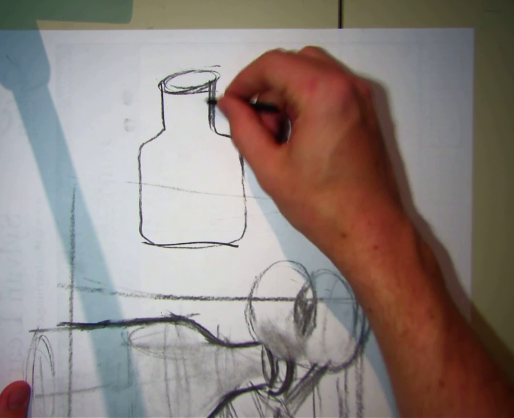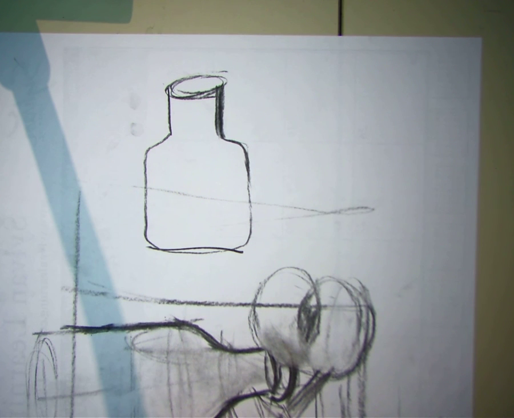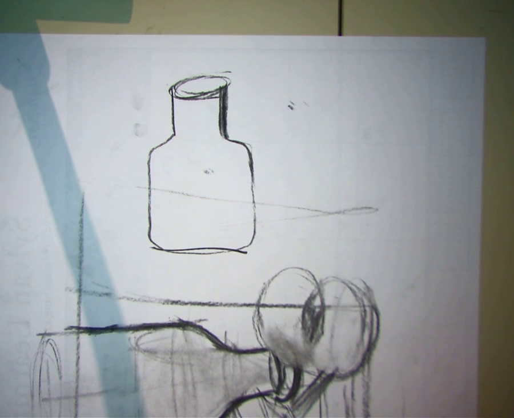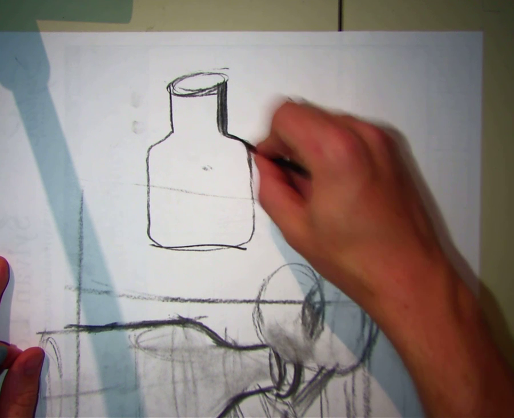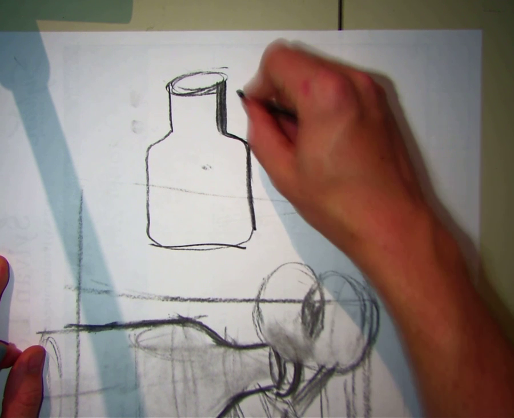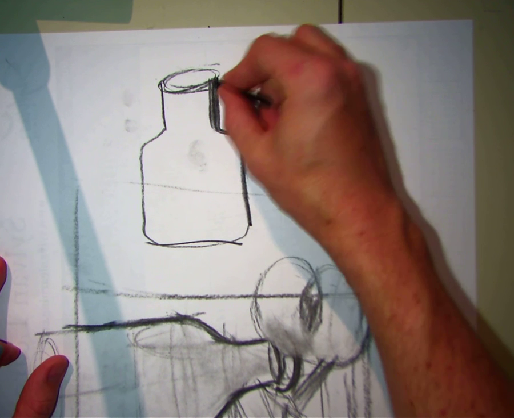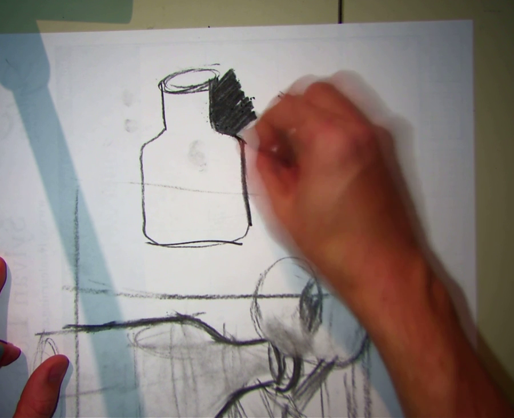But that's beside the point. All an outline is telling your brain is that one of these is lighter, either the object is lighter or the background is lighter. That's all I'm really doing, right? I'm drawing a dividing line like a wall saying that this right here is darker than this. So instead of drawing an outline, just literally make it darker, right?